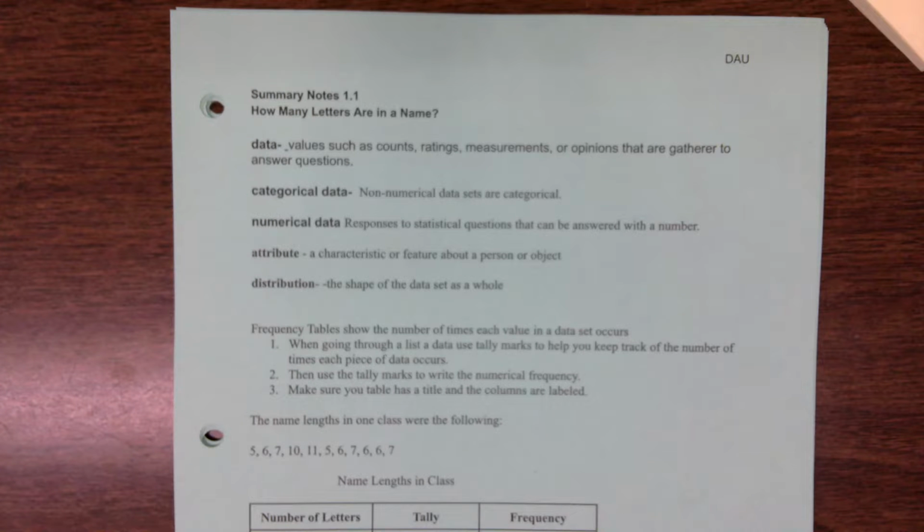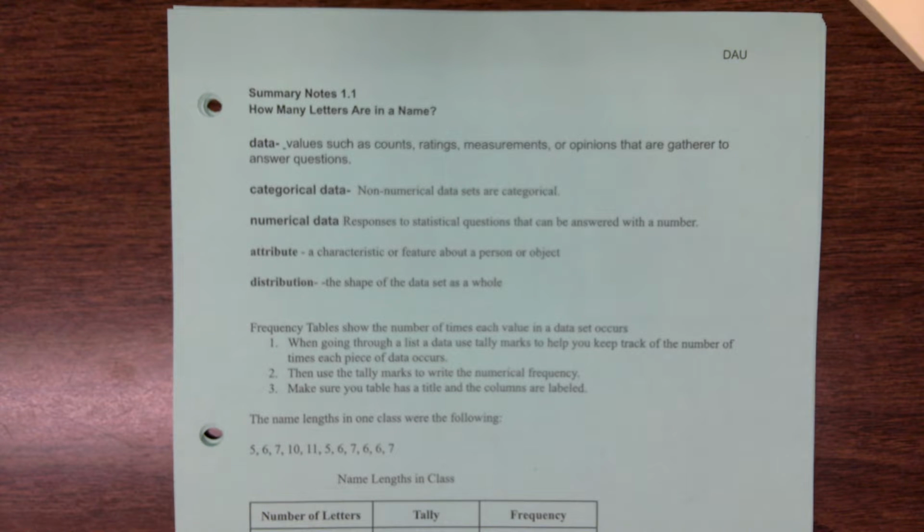Hello, this is the summary notes for 1.1 in Data About Us. We have several vocabulary words. Data: values such as counts, ratings, measures, or opinions that are gathered to answer questions.